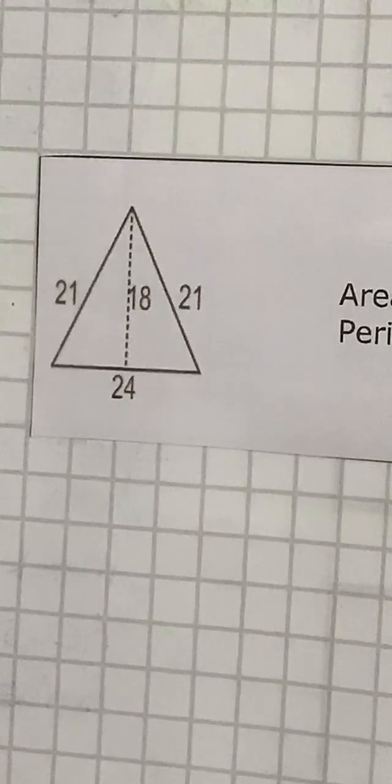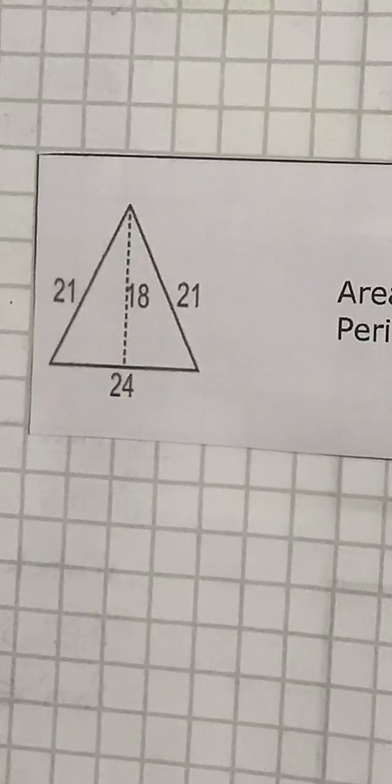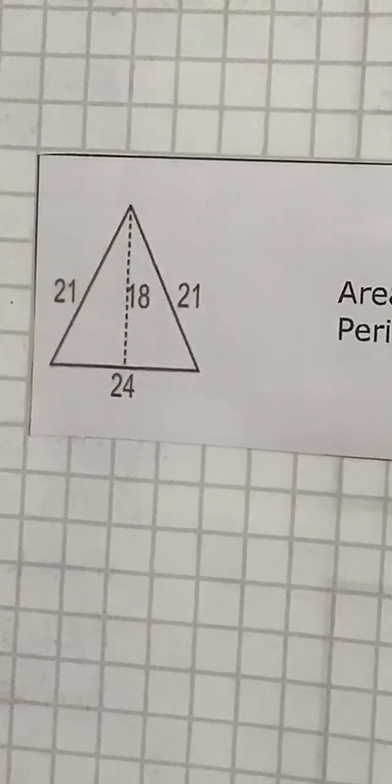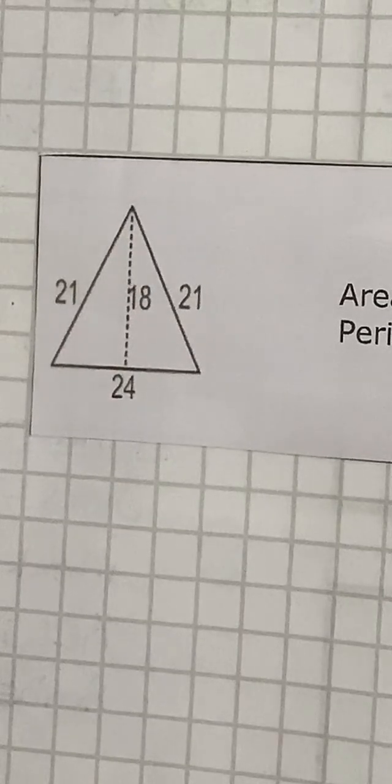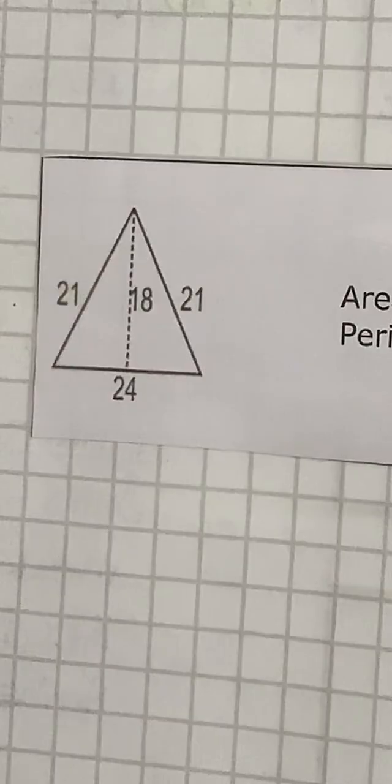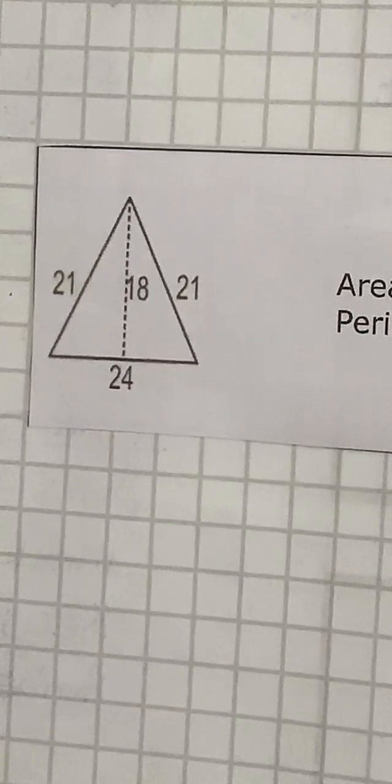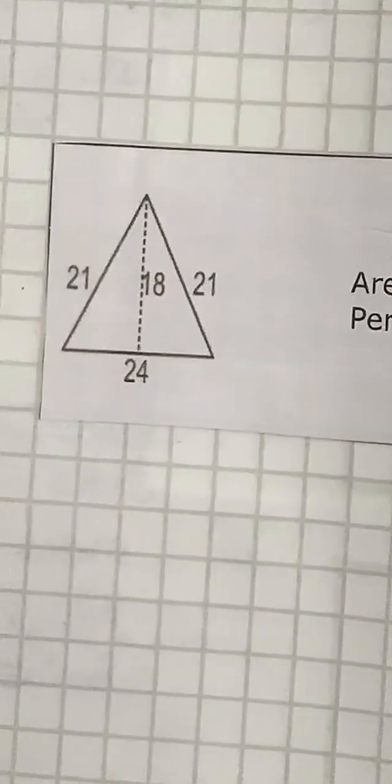Okay, Reed, you're saying the perimeter is 66. Okay. What will be my area? Okay, Janice is agreeing with 66. Okay, Pog is saying 216.